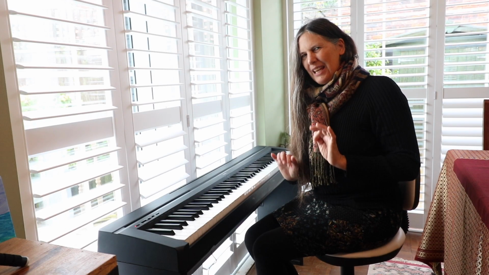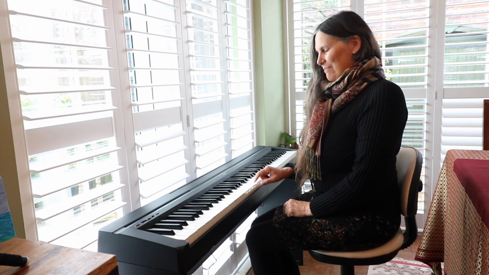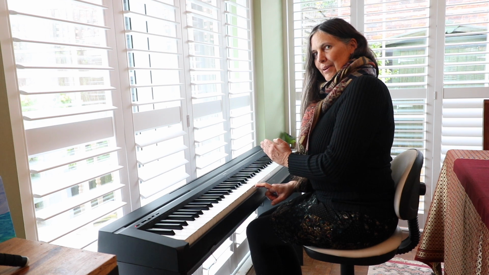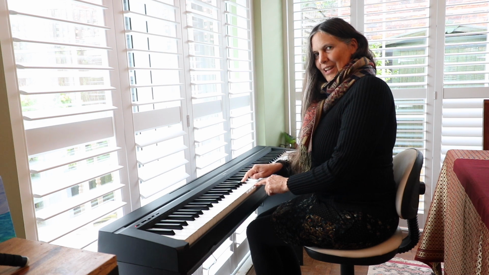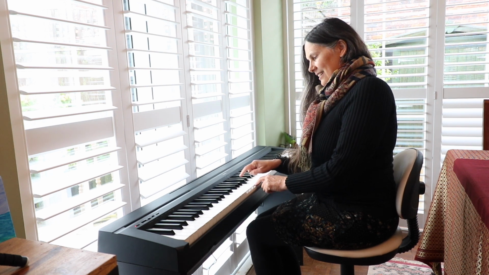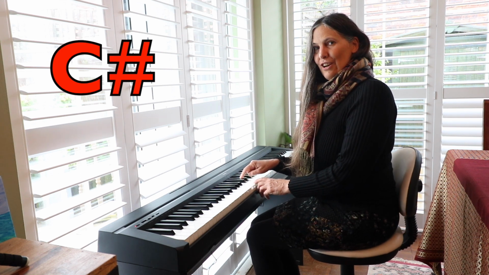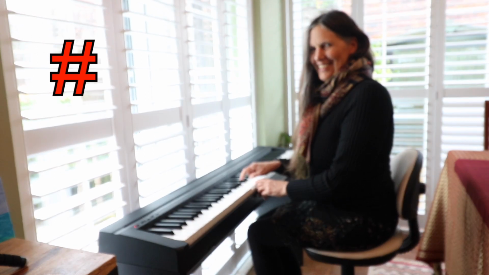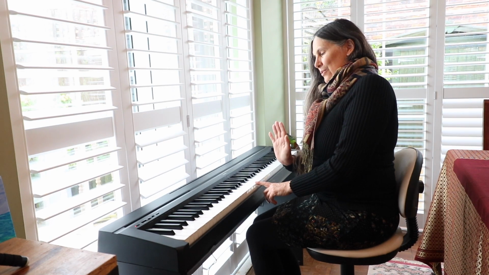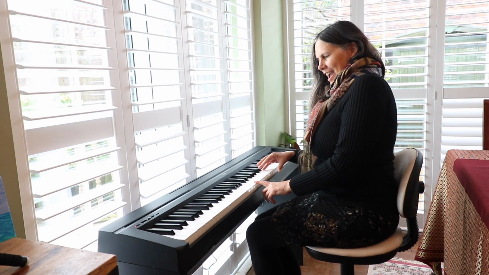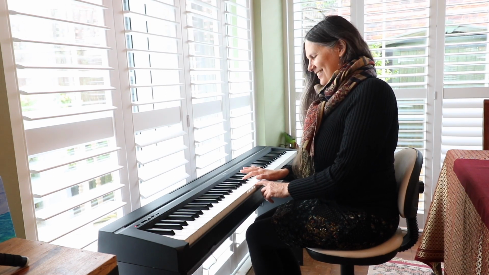I do want to explain to you a little bit about what happens if we play the black notes. If we go up from the white note and play the next note up, closest to it, that's still a C, but it's a C sharp. The symbol for sharp is the same as the hashtag. Sharp is if you go up towards the right or the higher pitch on the keyboard. So that's a C sharp.